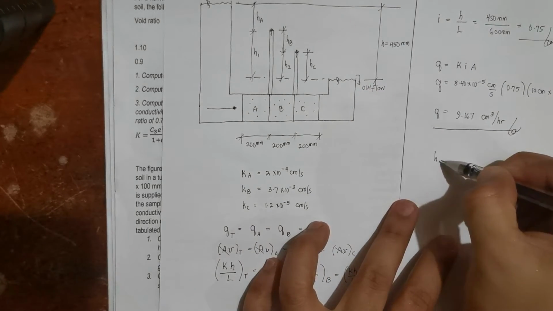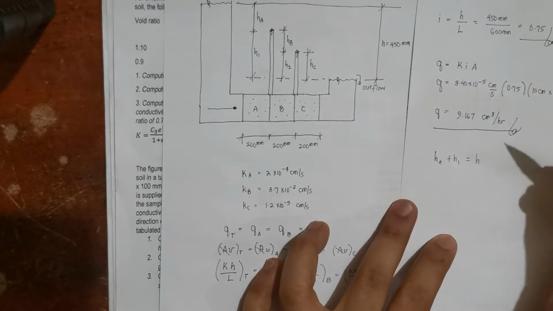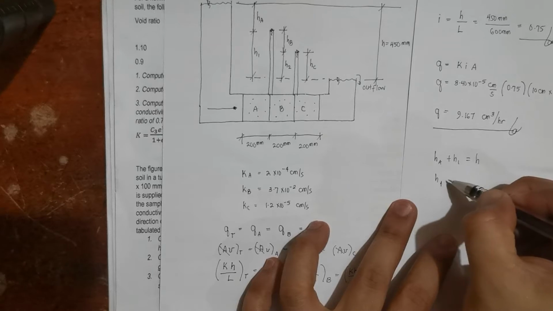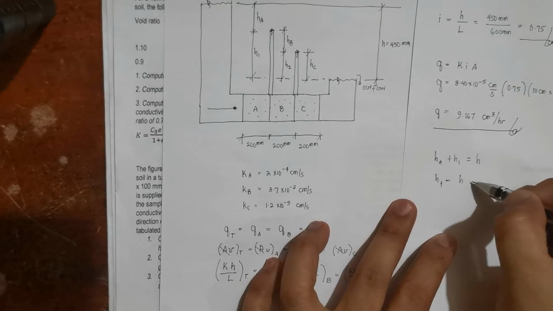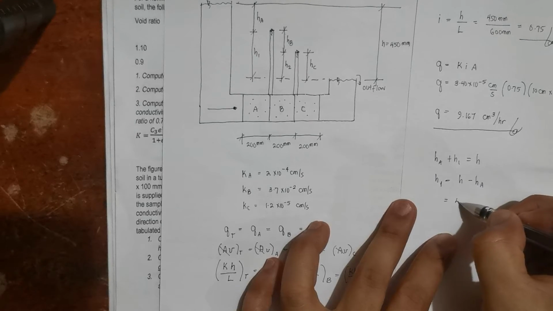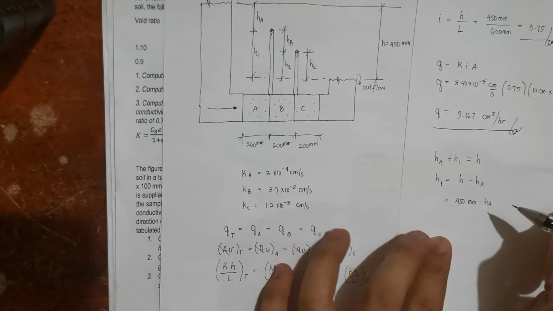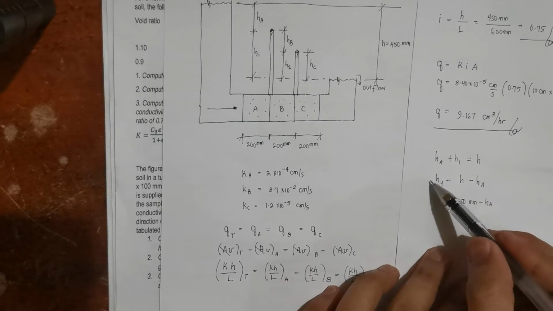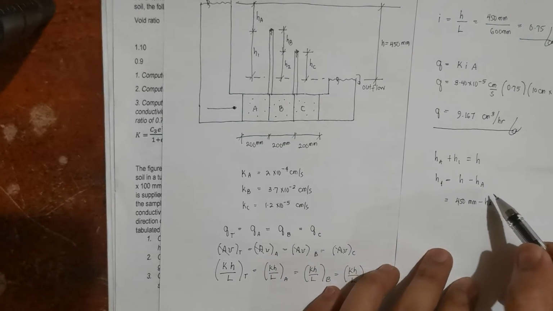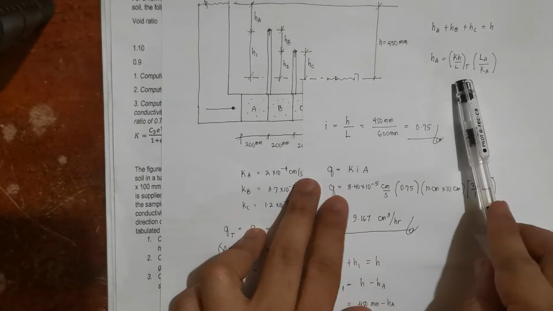So our equation there will be HA plus H1 equivalent to H. For us to get the value of H1, that will be H minus HA. That will be 450 millimeters minus HA. For you to get the value of H1, get first the value of HA. And we already derived the equation for HA.